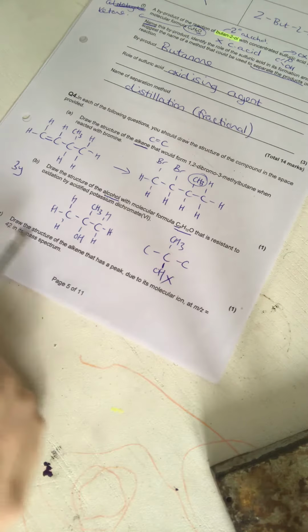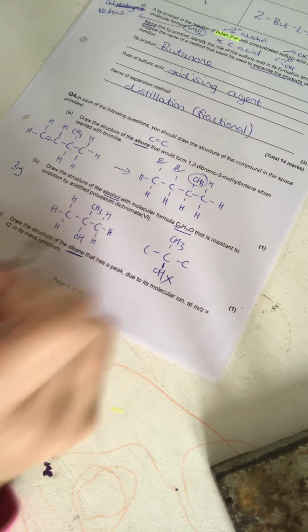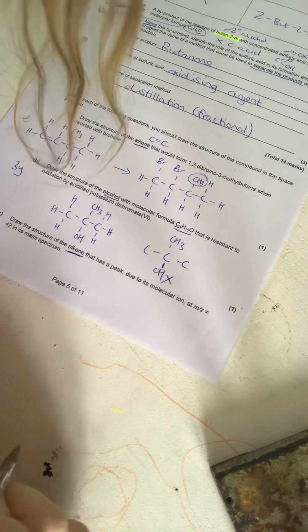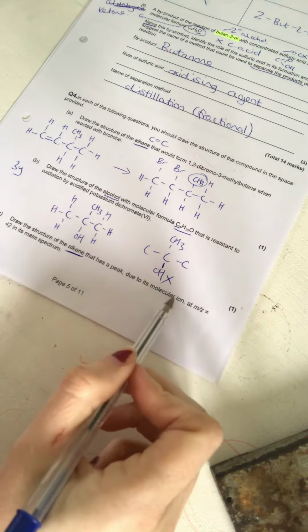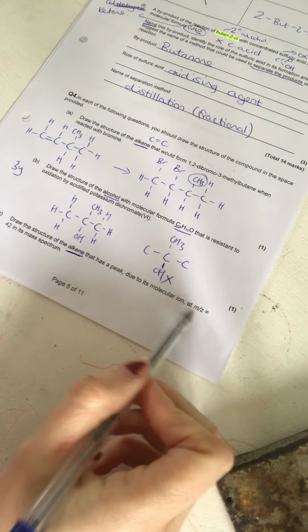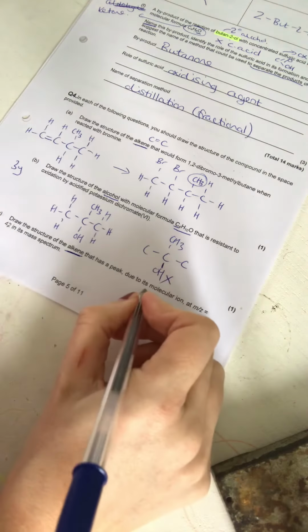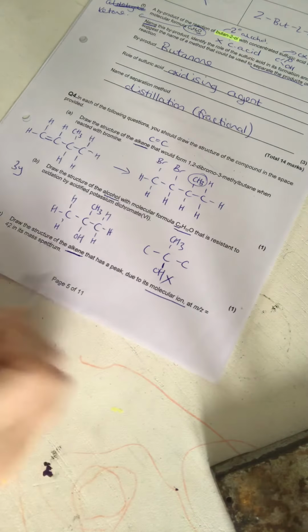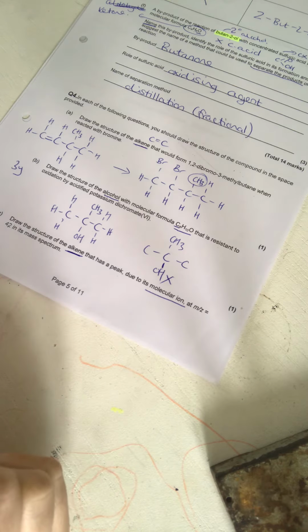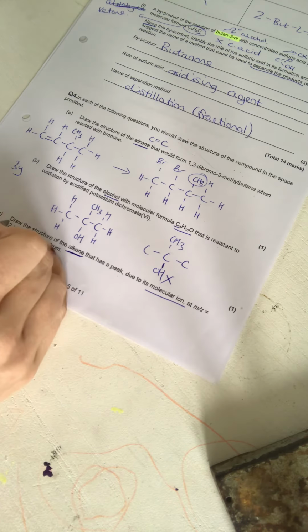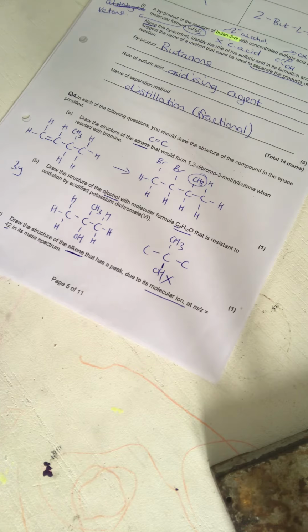Okay, question C. Draw the structure of the alkene that has a peak, can we still see that? Yes, that has a peak due to its molecular ion at m/z equals 42. So the molecular ion is basically the compound itself with a charge. Okay, it's the molecule with a positive charge, which means it's going to be 42.